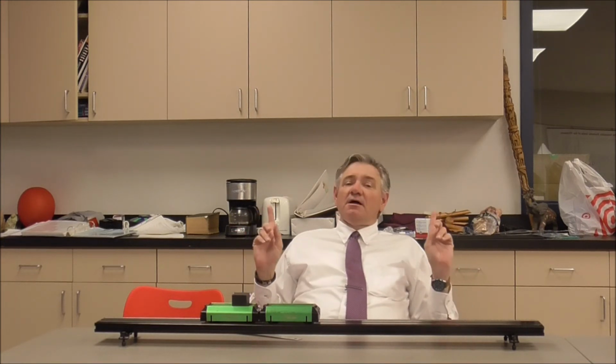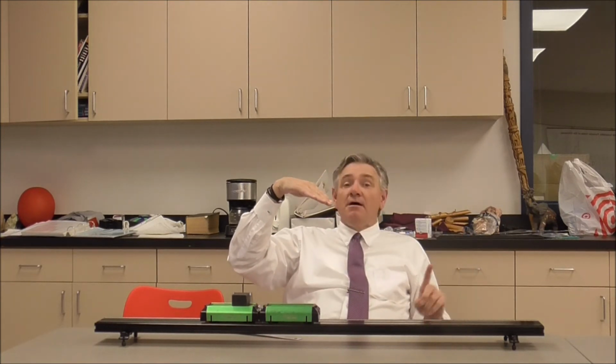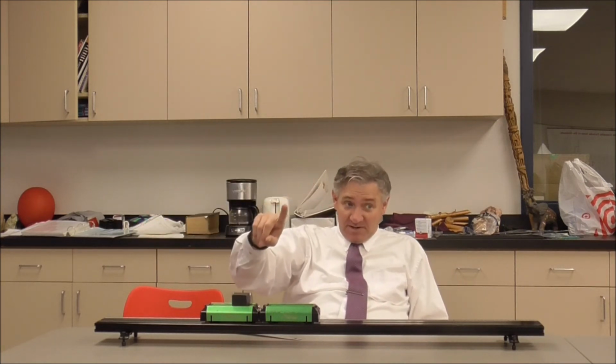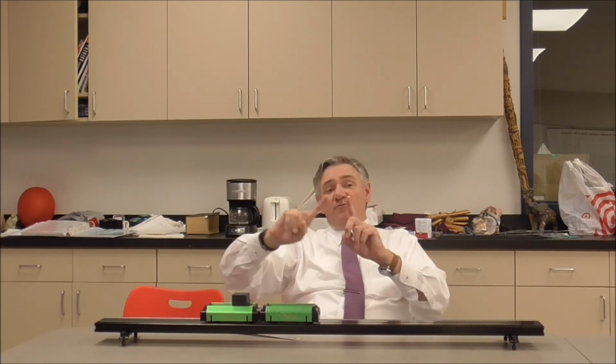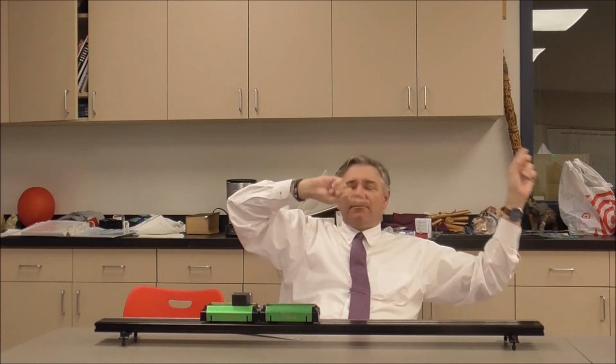So if we assume that we have constant velocity, what equation can we use to calculate the velocity? D equals VT. So that means velocity is going to equal distance divided by time. But since we're talking about velocity, we're going to use displacement, which means it's a vector quantity. So we're going to have one displacement that's positive, the other one's negative.